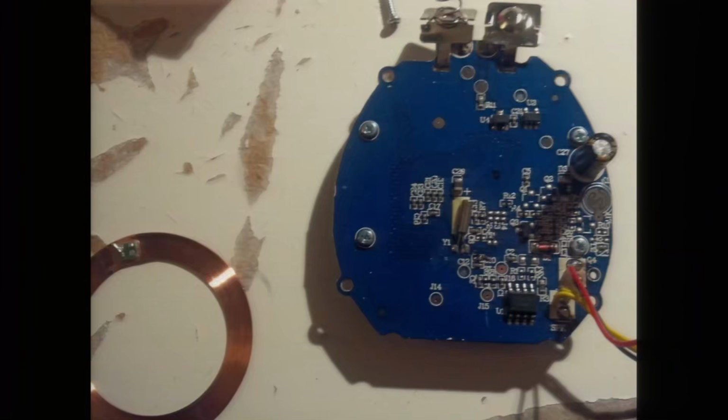So here's a picture of the board. What's interesting is it's a lot sparser than the previous Tamagotchi, but I think it has basically the same functionality. Components are just smaller now. And you can see the EEPROM at the lower right.